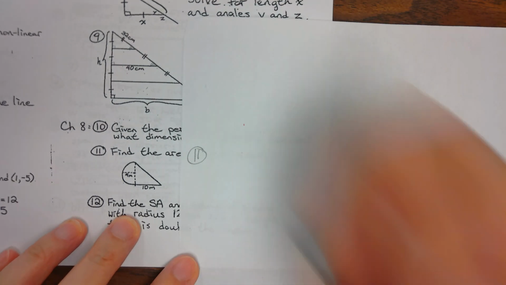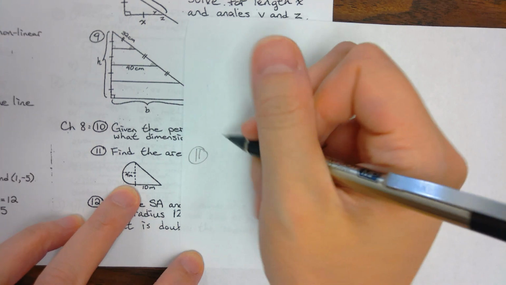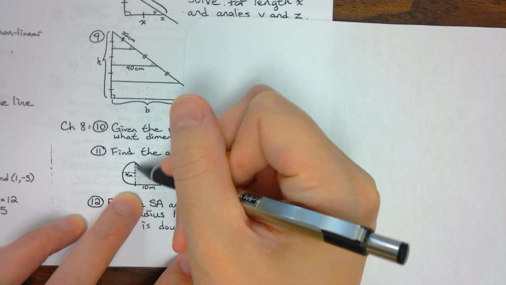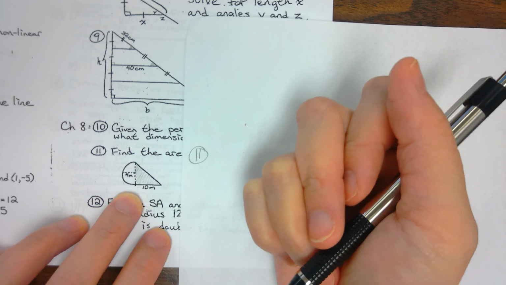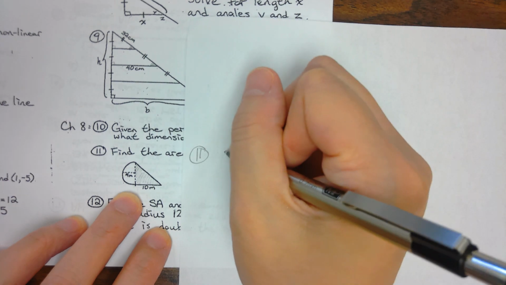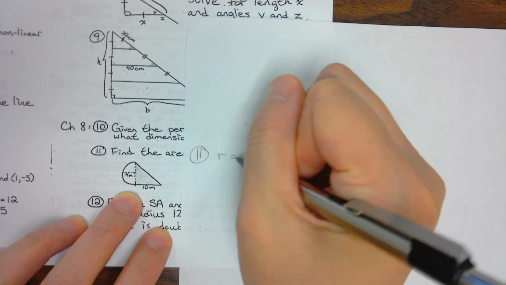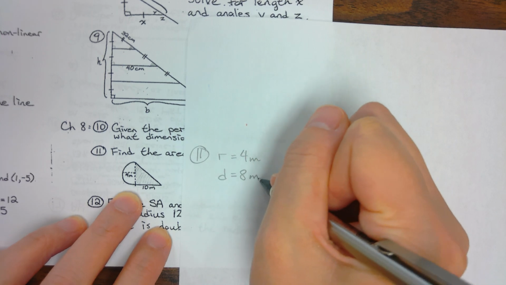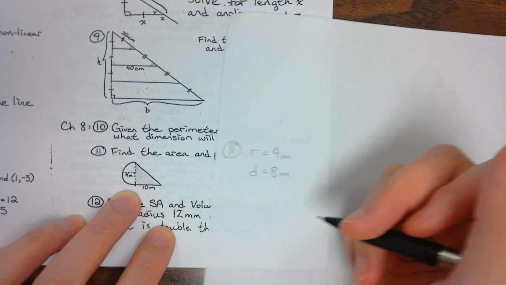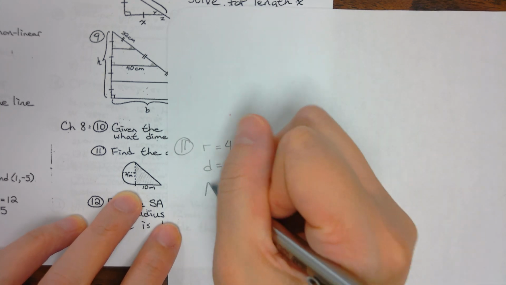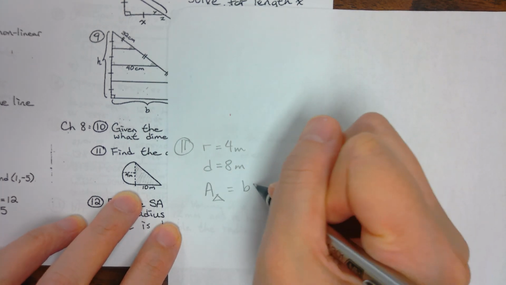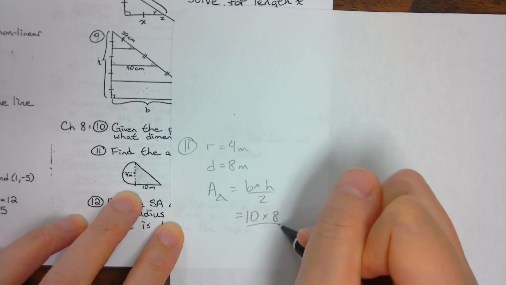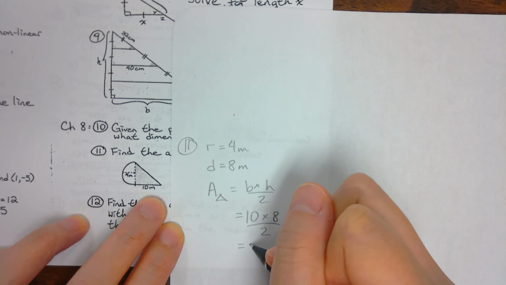Alright, so let's see. What's the diameter of my circle here? Kenta? How did you know? Just double the radius. Right. If my radius is 4, that means my diameter is 8, which is my height in this case. So to find the area of this triangle, it's going to be base times height divided by 2. So base is 10, height is 8, divided by 2. So the triangle is 40.